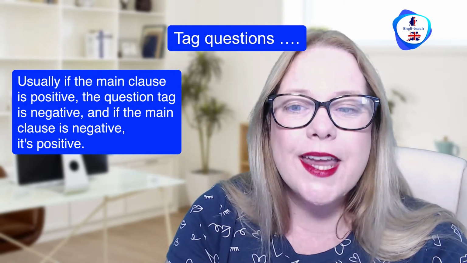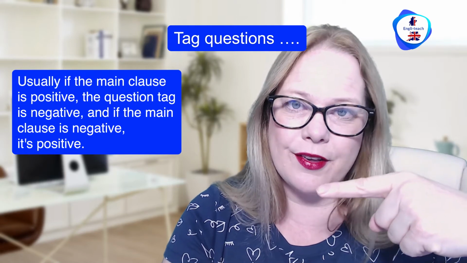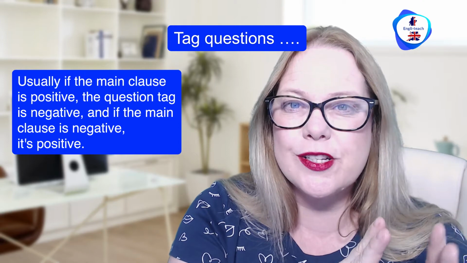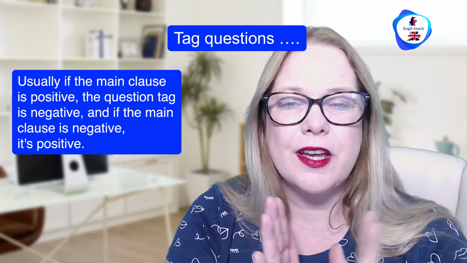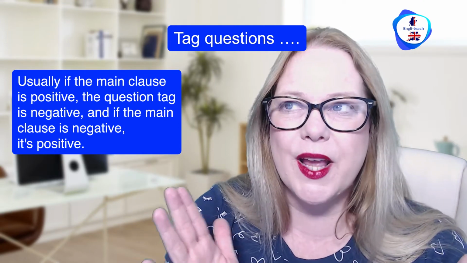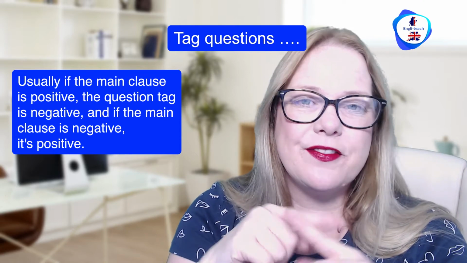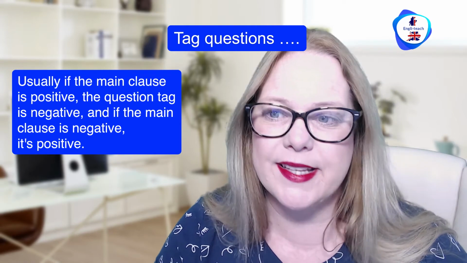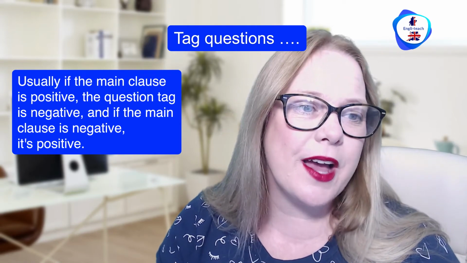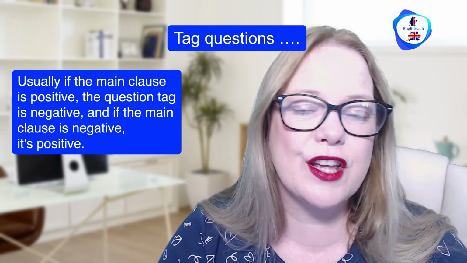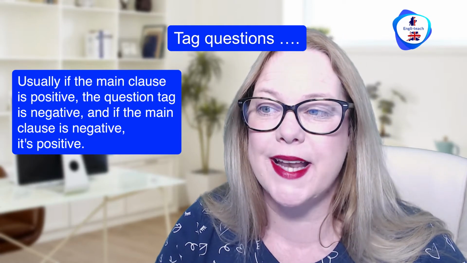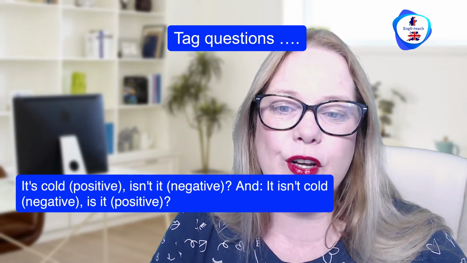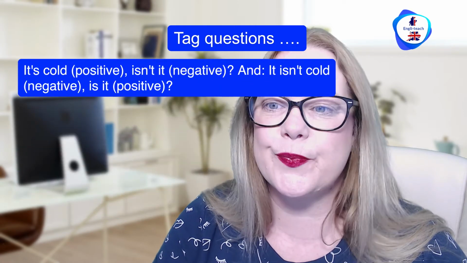And if the main clause is negative, then the question tag is a positive. So think of it kind of like maths, a positive and a negative. It might help you. And if you have any questions, drop it in the comments. Okay, so let's have a look at an example.